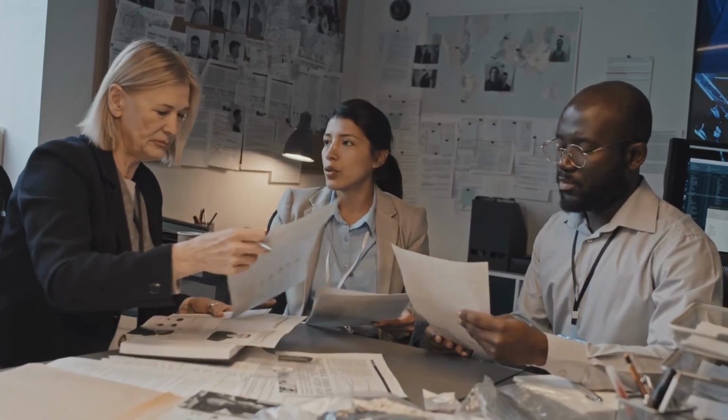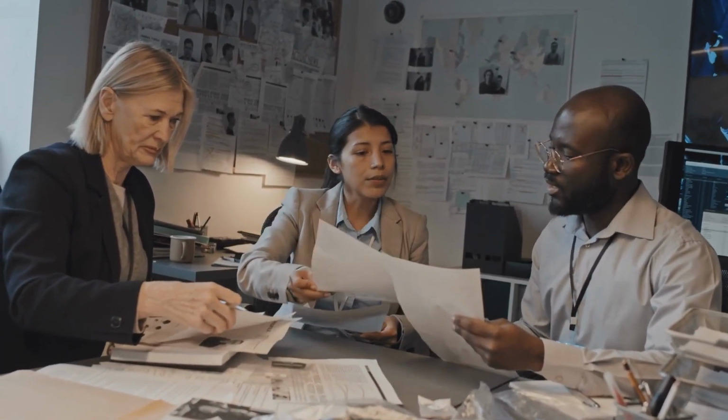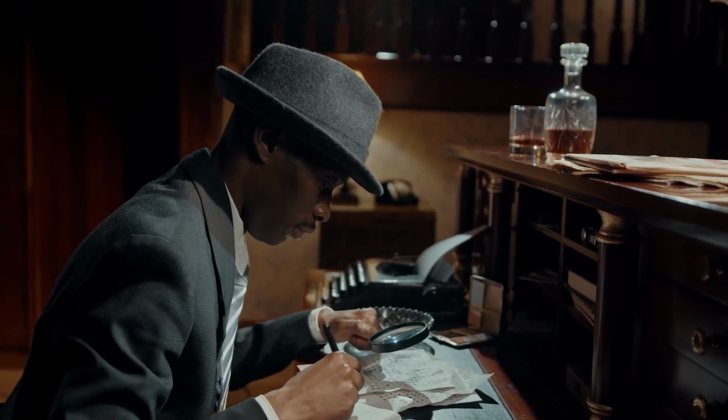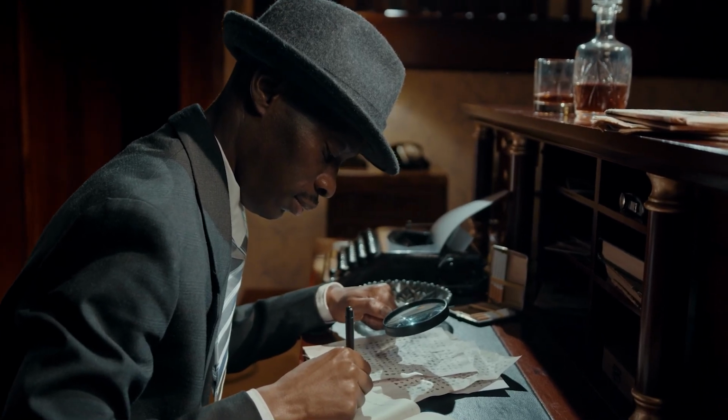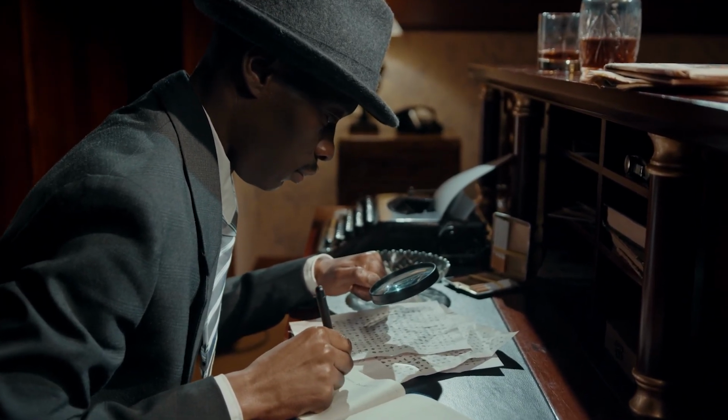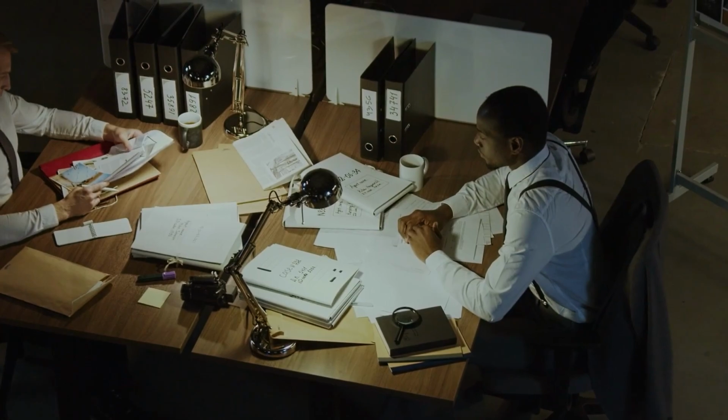Welcome to the fascinating world of forensic linguistics, where language and crime collide. Have you ever wondered how detectives solve complex cases like identifying an anonymous letter writer or catching a criminal based on their spoken words? Well, that's where forensic linguistics comes in.